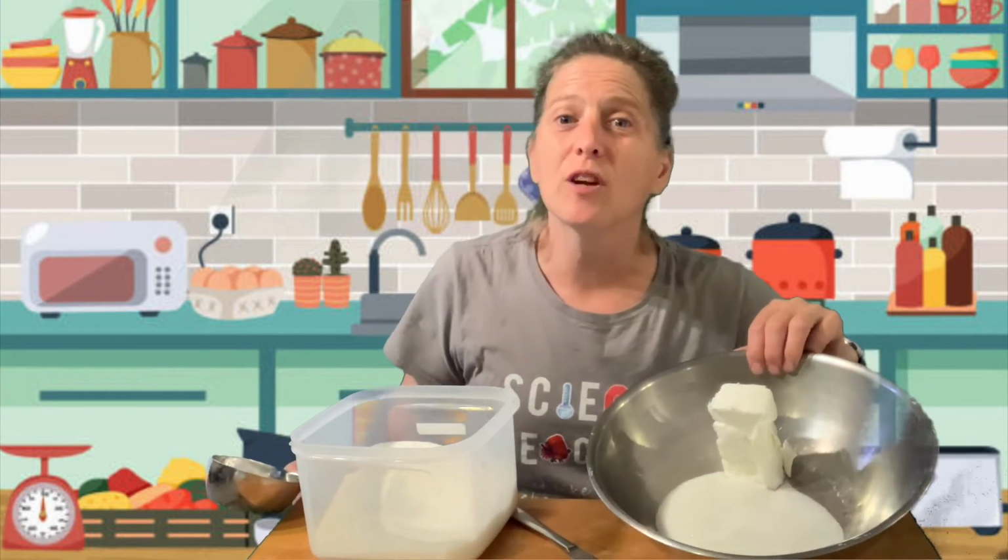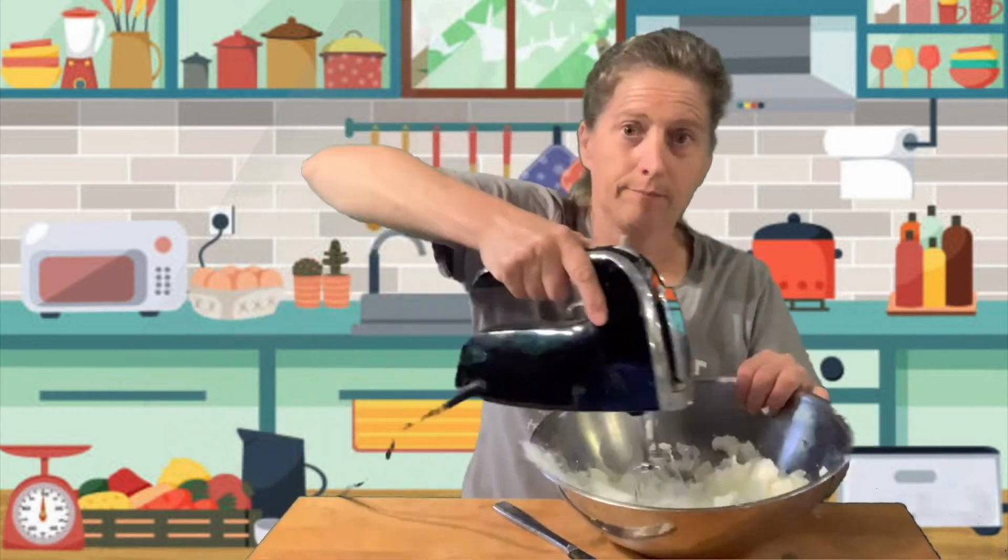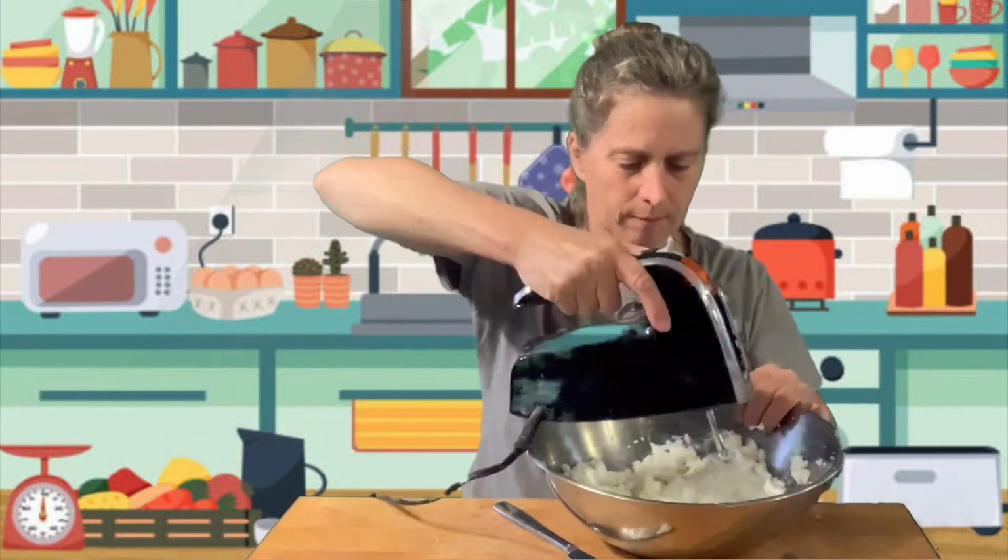I'm gonna use an electric mixer to cream them. Mix them up until they're all plopped together. Let's do it. That's it. Not so creamy, more like lumpy, but that's what it should look like.